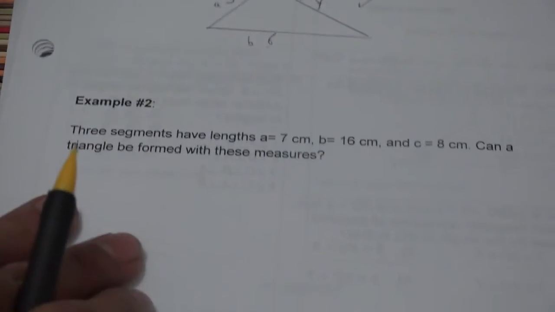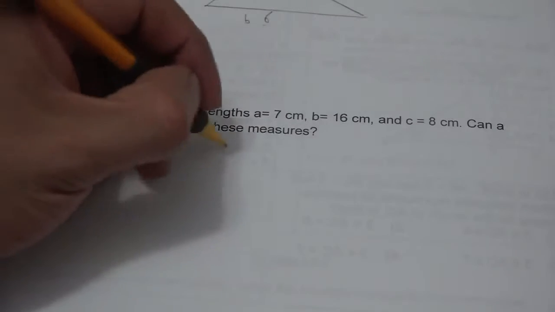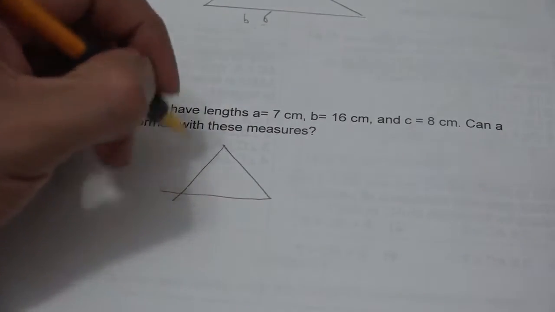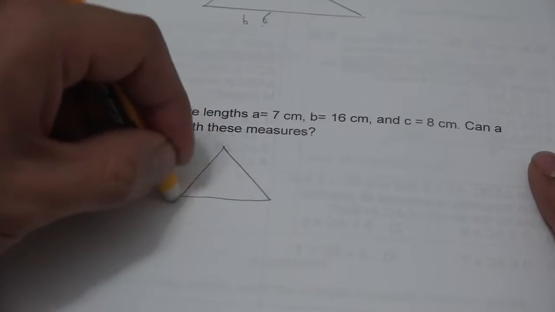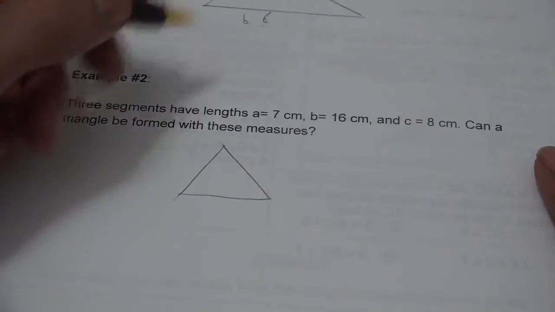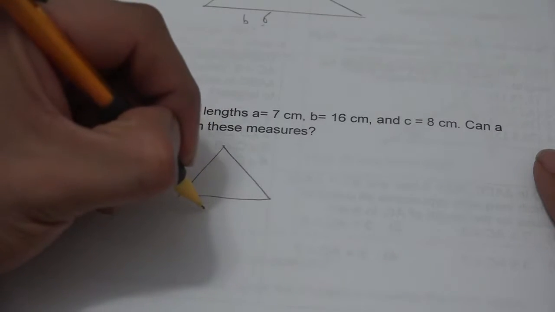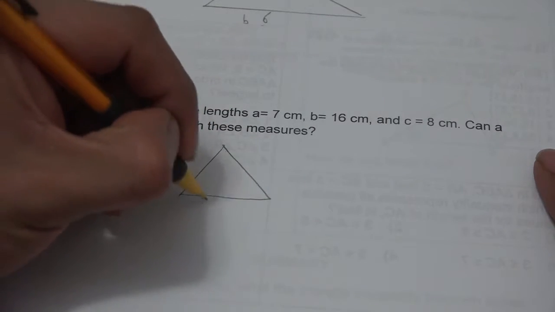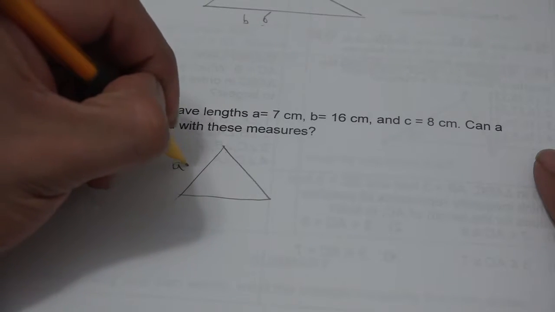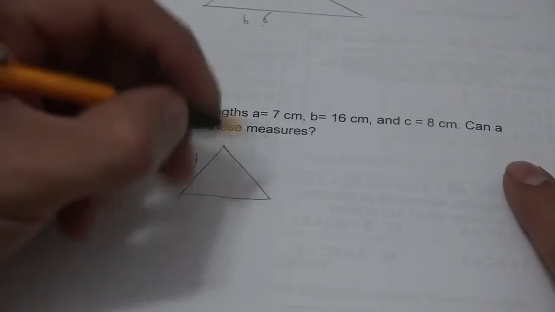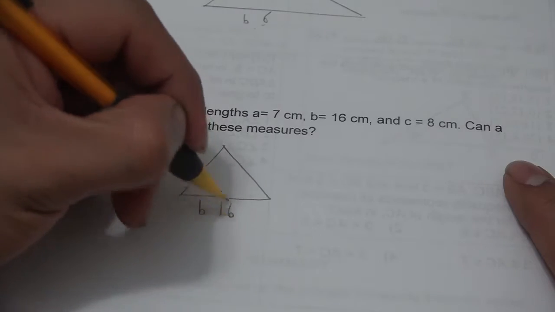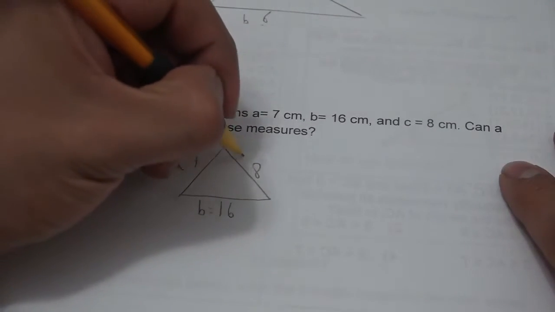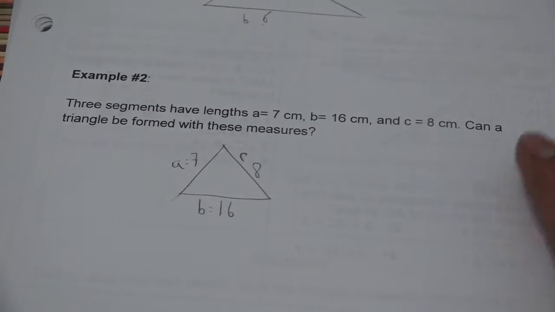Let's go to example number 2. I'm just going to draw any triangle. It's not drawn to scale, so don't even think about saying, oh yeah, he didn't do it right. So A is 7. I'm going to call this A, 7. B is going to be 16. And C is going to be 8. We're talking about the length.